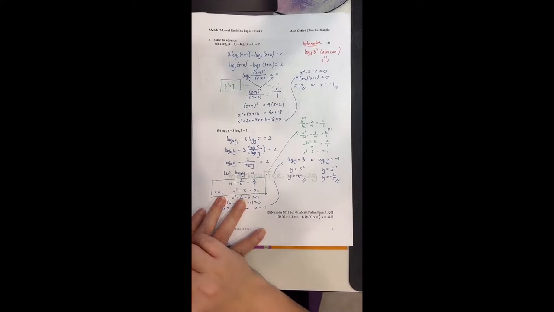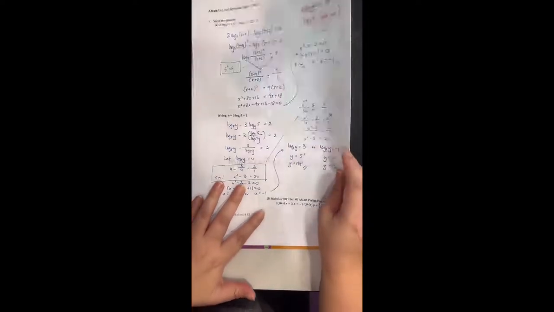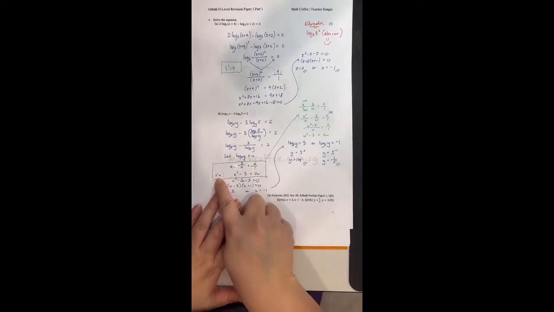Where do you get the u squared? Do you multiply through by u? Yes, I did. See here, I times u throughout, so u times u, u squared.